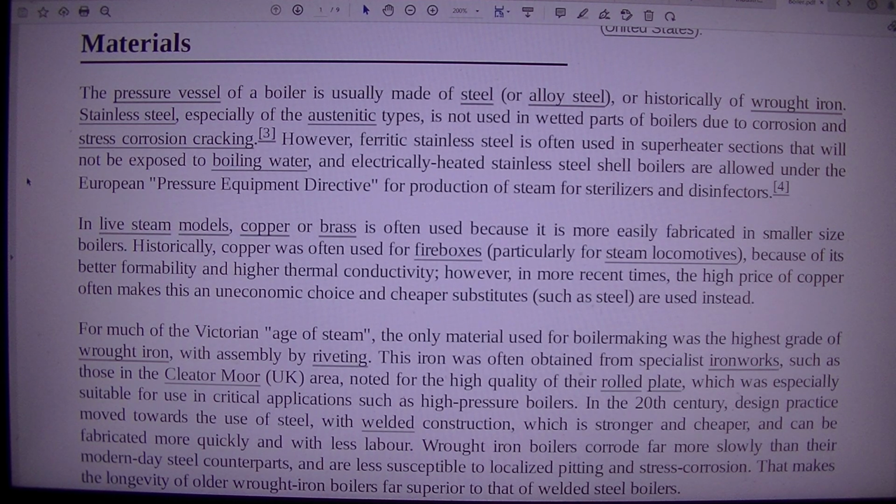In live steam models, copper or brass is often used because it is more easily fabricated in smaller size boilers. Historically, copper was often used for fireboxes, particularly for steam locomotives, because of its better formability and higher thermal conductivity. However, in more recent times, the high price of copper often makes this an uneconomic choice and cheaper substitutes, such as steel, are used instead.